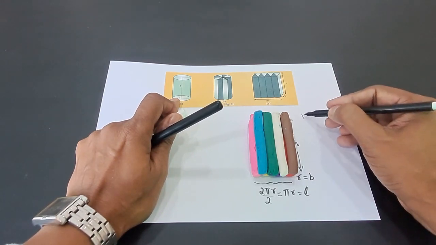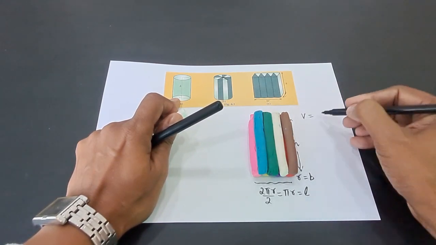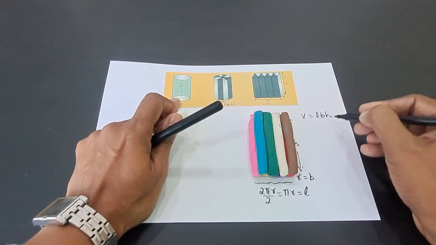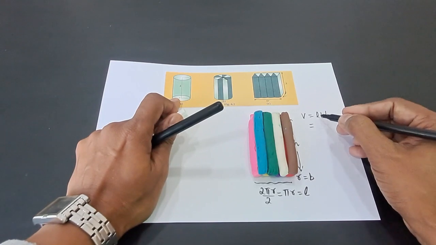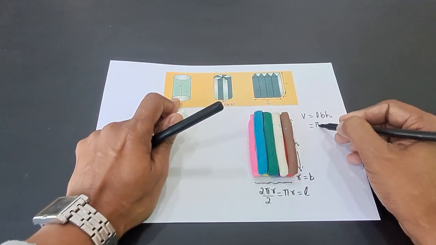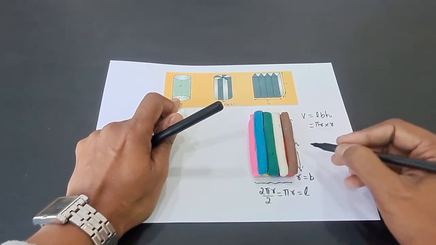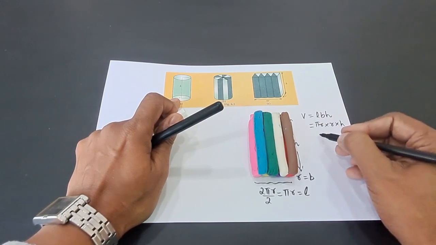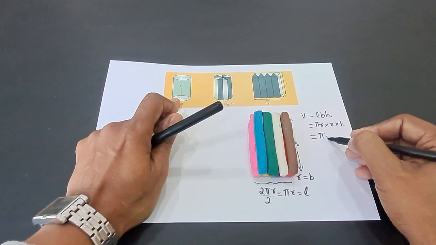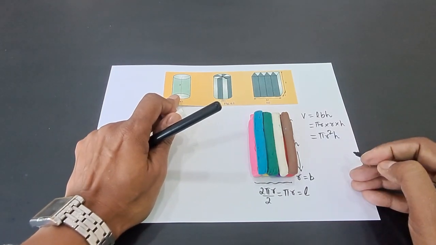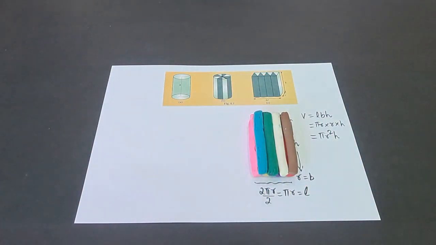So volume of this cuboid will be L times B times H, and if you put all the derived values here, L is pi r, B is r, and h remains h, you will obtain the formula for volume of the cylinder, that is pi r square h. And that completes our activity on finding the volume of a cylinder.